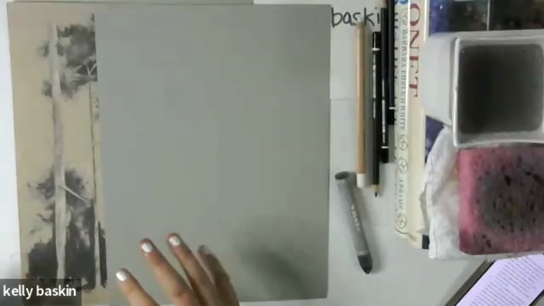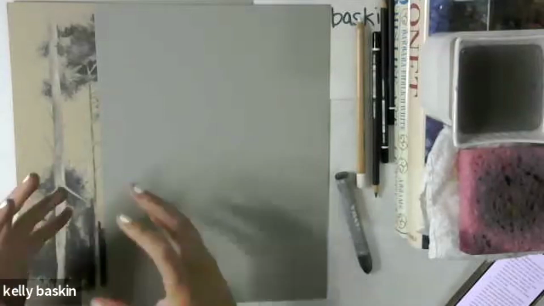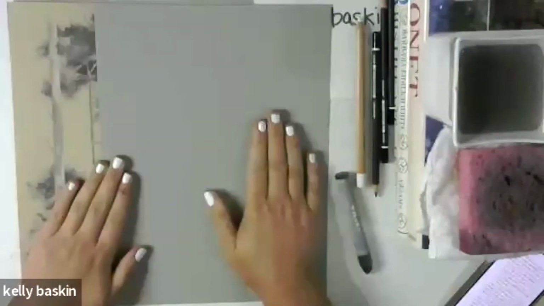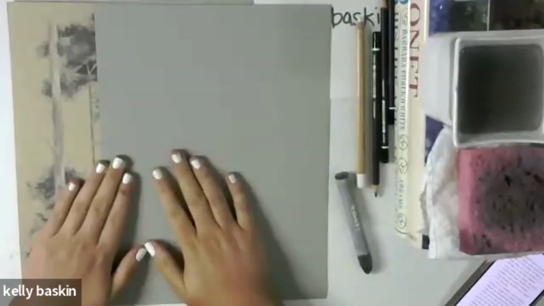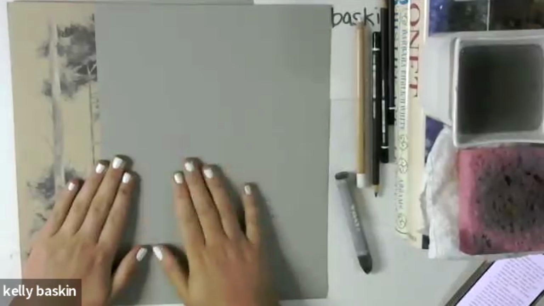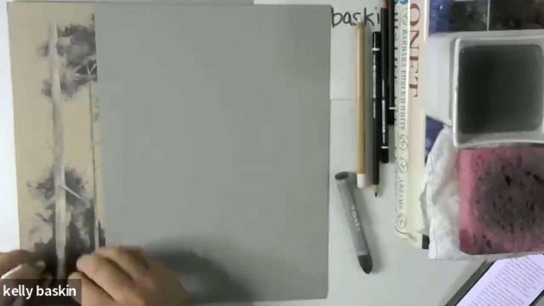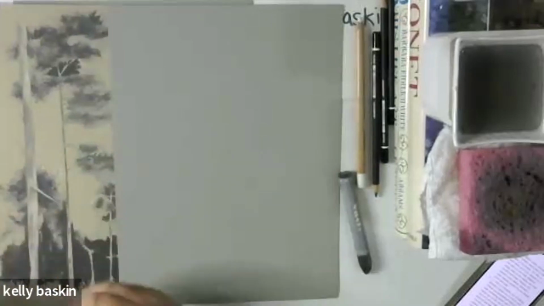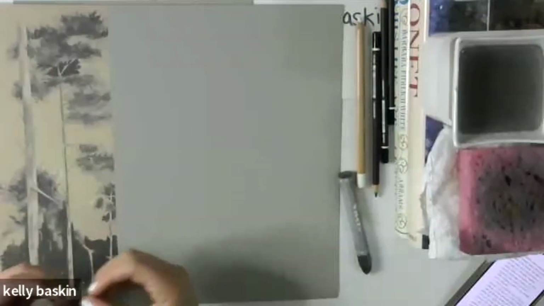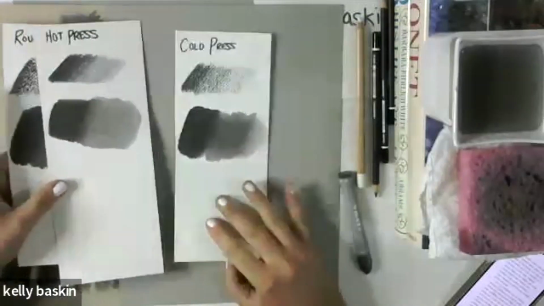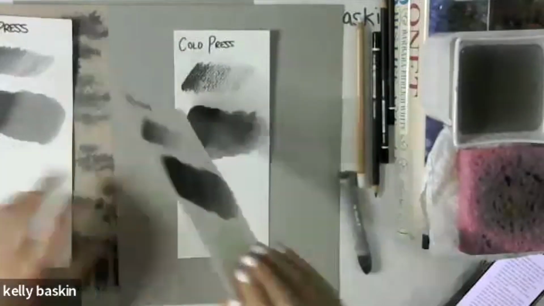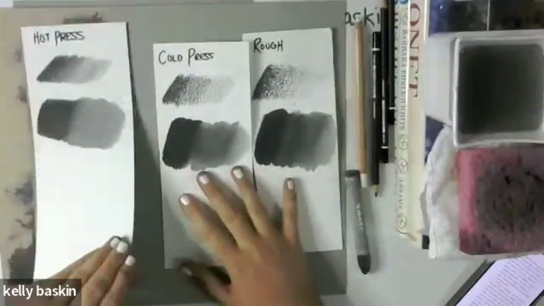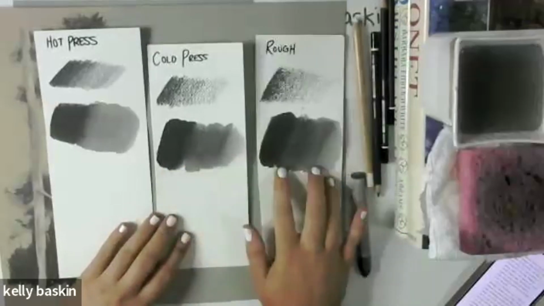Watercolor paper comes in three different textures: rough, hot press, and cold press. This is a really smooth surface. Typically a mixed media paper will be smooth or vellum. For work like this, when there's a little bit more detail, I like to use a smooth surface, because then you're not really fighting with the paper. I'll show you what I mean by that. You have the hot press, the cold press, and the rough. Hot press being completely smooth, then the cold press, and then the rough.